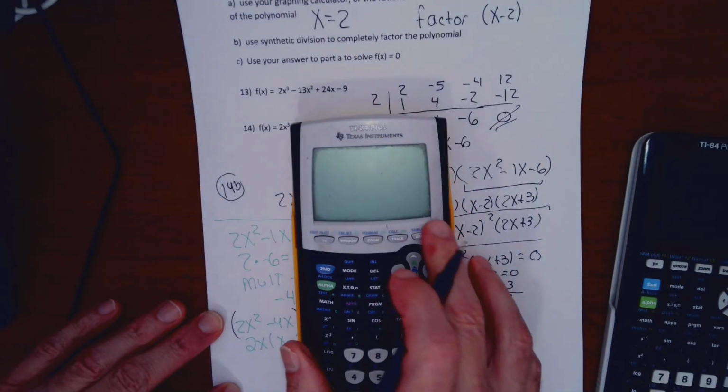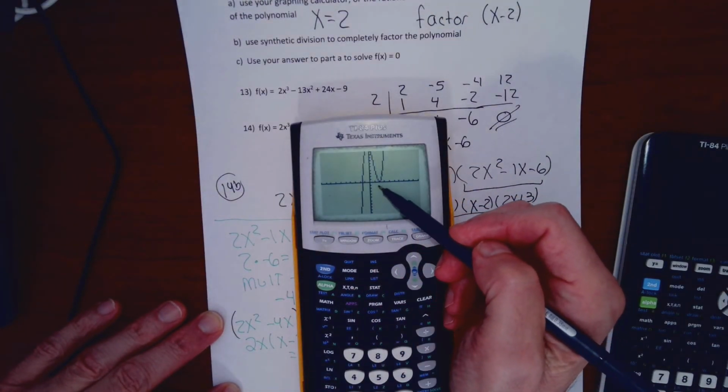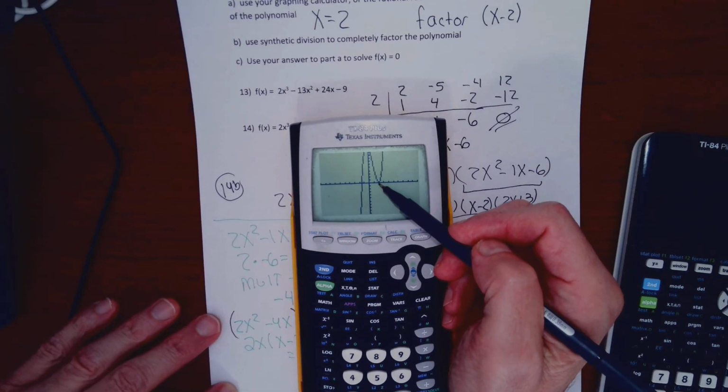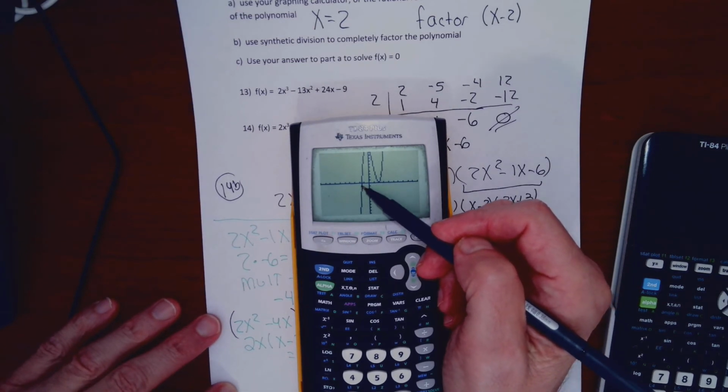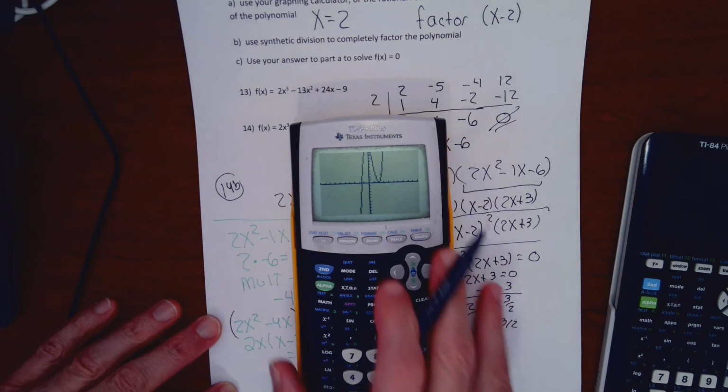When I graph this, the graph touches the x-axis at 2. That's the x minus 2 squared. And this right here, that's at negative 3 halves. And that, I couldn't really get so nicely other than with algebra and factoring.